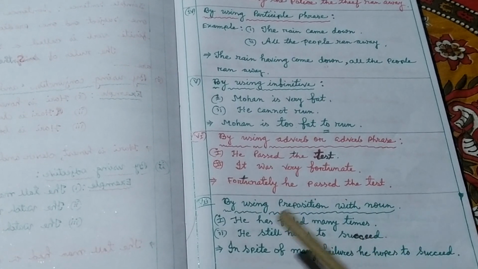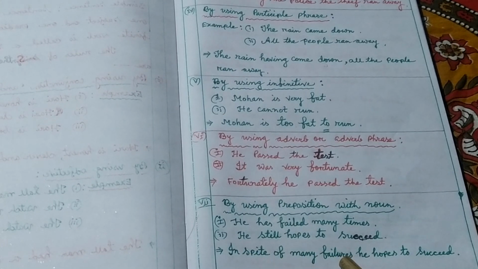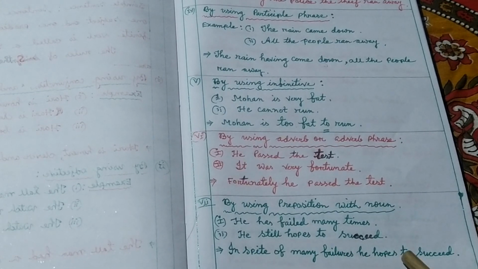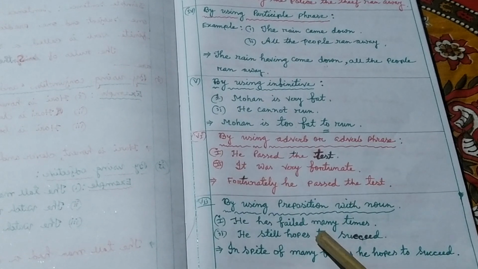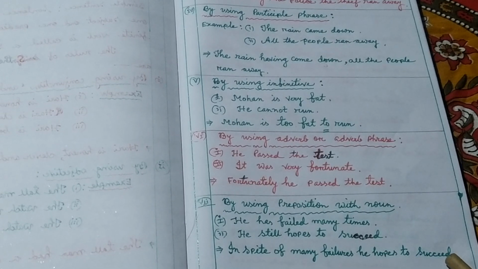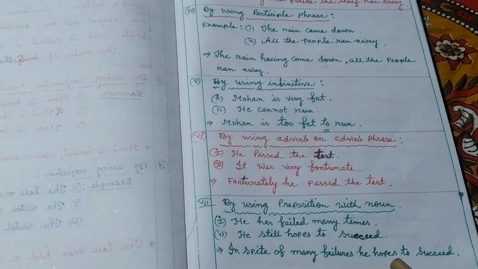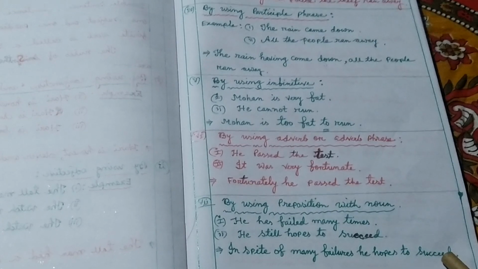So the answer is: in spite of many failures, he hopes to succeed. It means he fails many times, but yet he has a desire to succeed. So in spite of many failures, he hopes to succeed.